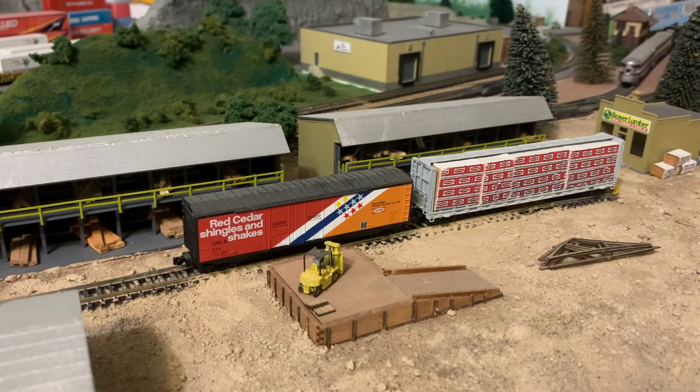This siding is the Beaver Lumber. This is my lumber yard, so I have a siding where lumber shipments can come and go. The Beaver Lumber used to be a Canadian home improvement chain. I believe since quite a few years ago it actually became Home Hardware. So kind of like a Home Depot or Lowe's, but on a little bit of a smaller scale.